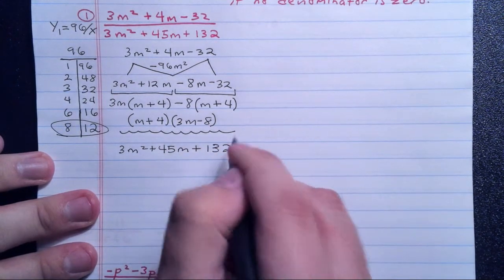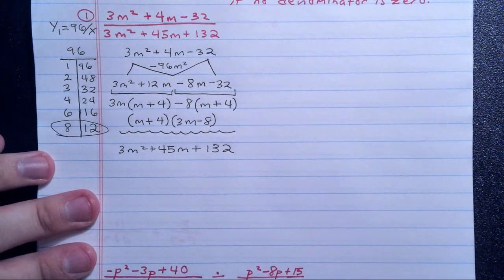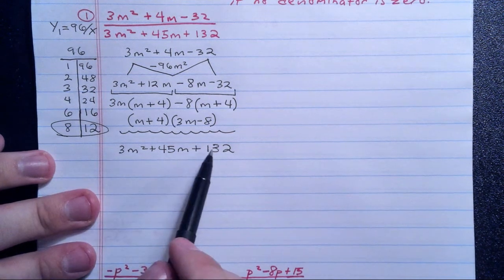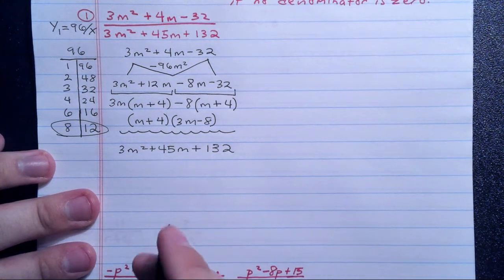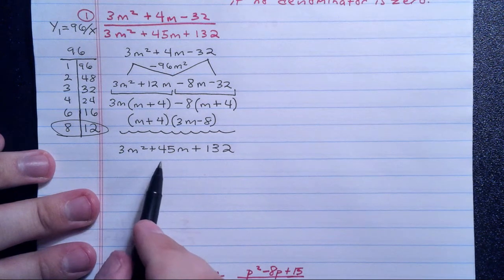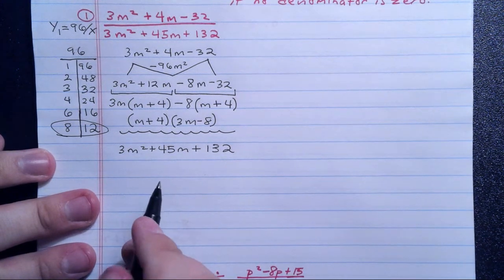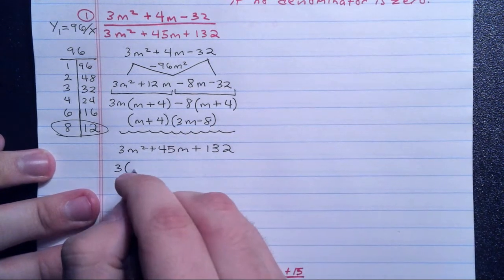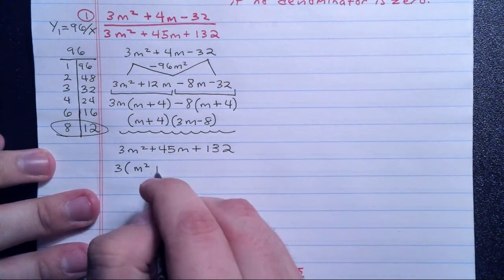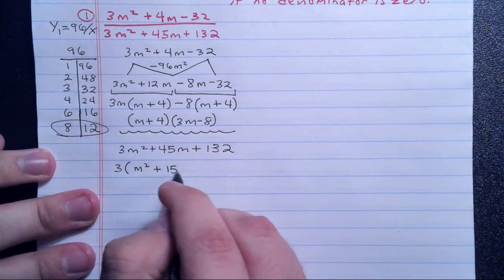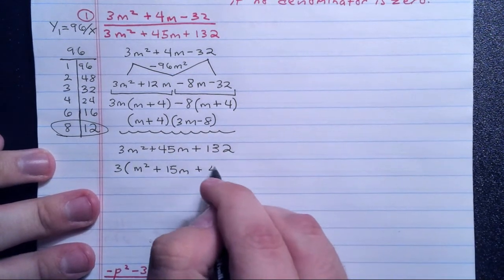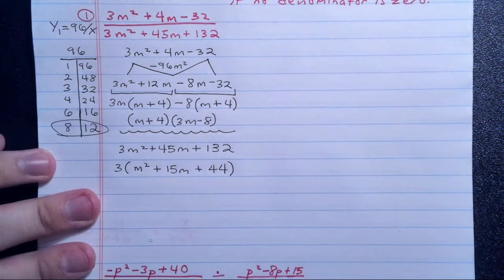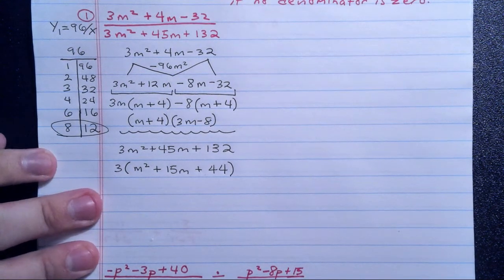Now remember, your first step in factoring has to be to look for the greatest common factor. Otherwise, you'll end up having to look for factors of 3 times 132, which is 396, that add up to 45. They exist, but again, you have to take out the greatest common factor. If you don't, you're not really doing factoring the way it was intended. So this leaves us with m squared plus 15m plus 44.